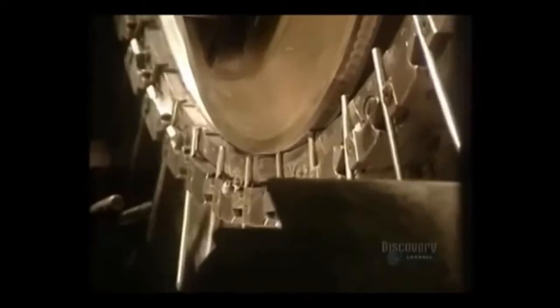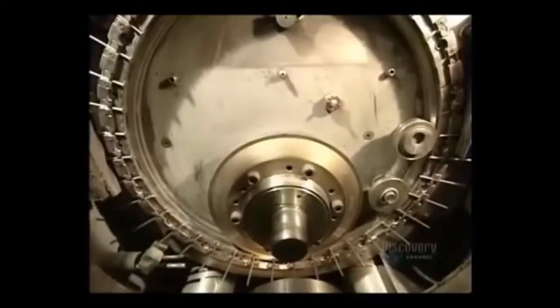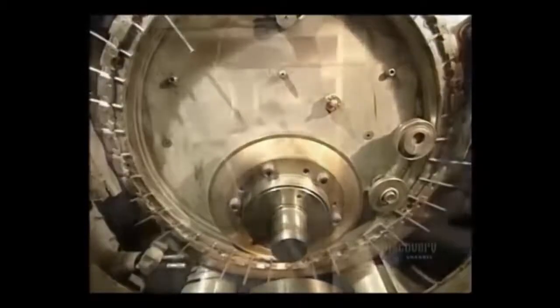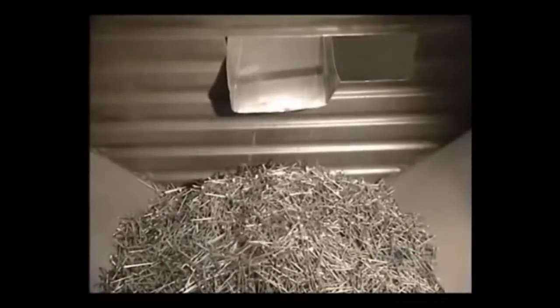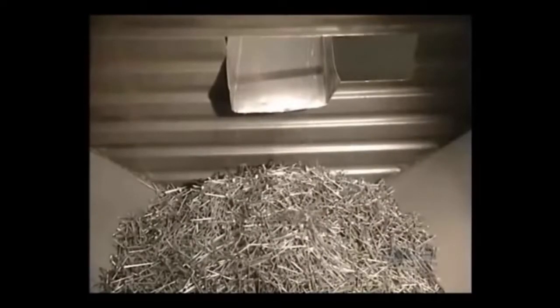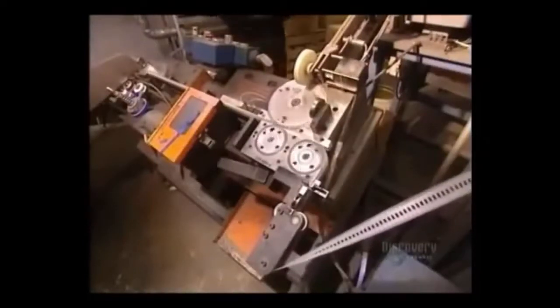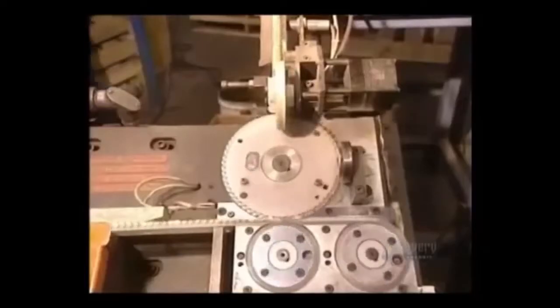This machine forms nail heads by flattening them with great pressure on the rod ends. Nail heads are formed at a rate of 1,400 per minute. The manufacturing of nails is now finished. They fall into a chute, then into this collecting bin. Nails are sold by the pound or embedded in plastic rolls, as we see here.